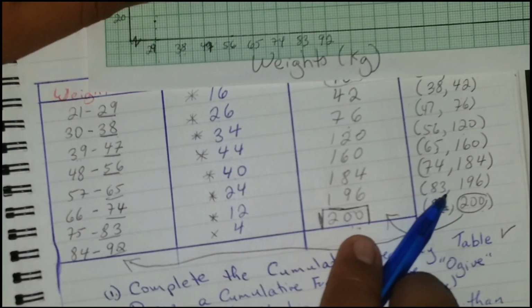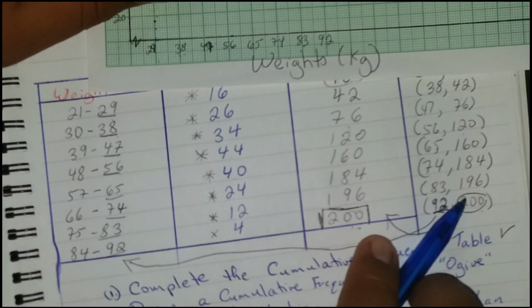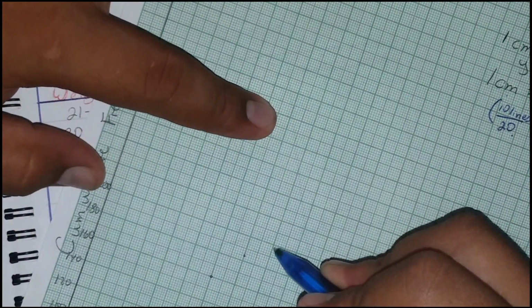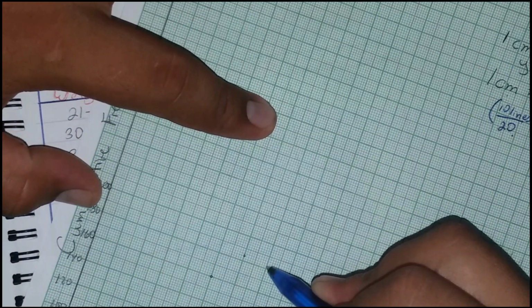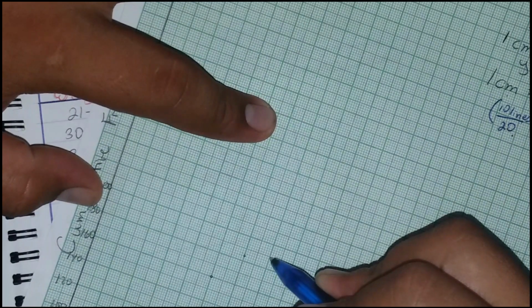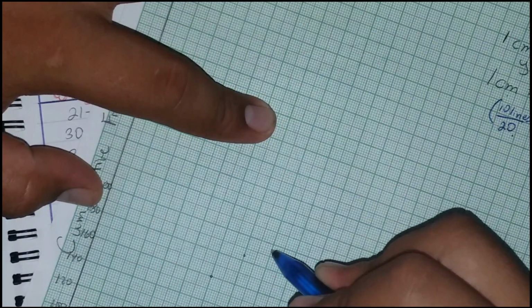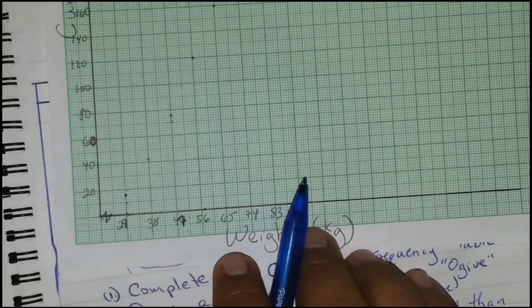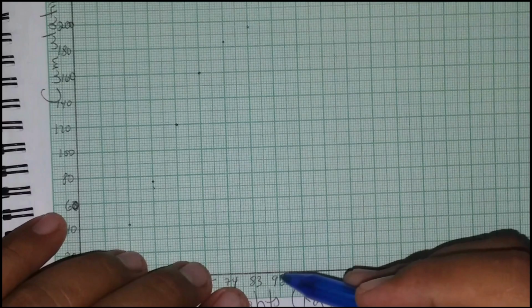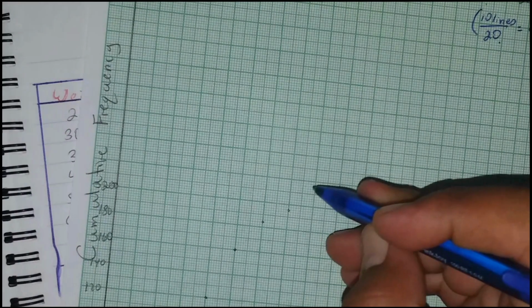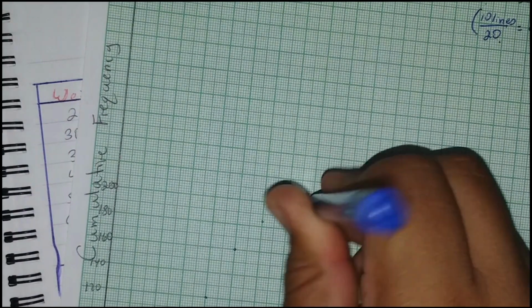And then we have 83 to 190, 80, 82, 84, 86, 88, 90, 92, 94, 96 right here, right? And then the last one is going to be 92 to 200. 92 is right here. We go up that line, and then 200 is right here.